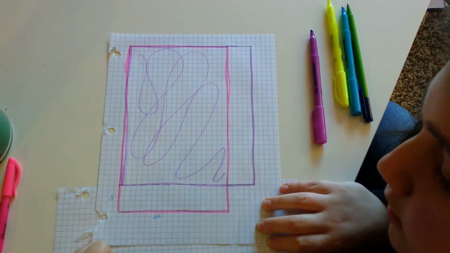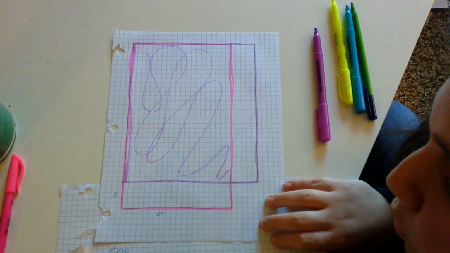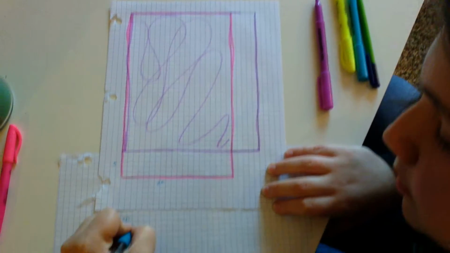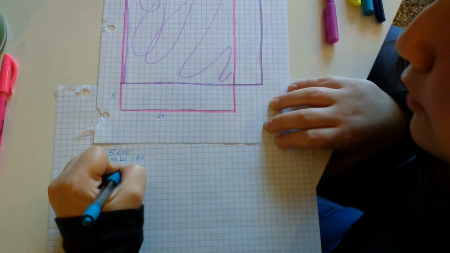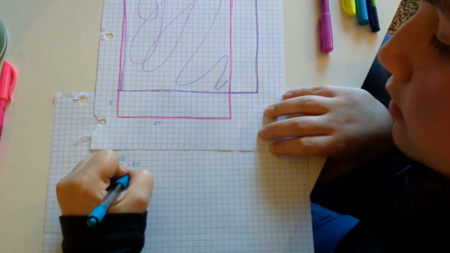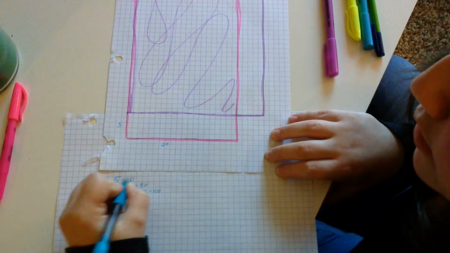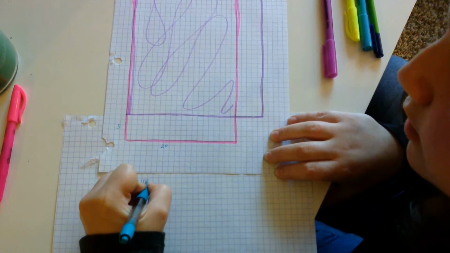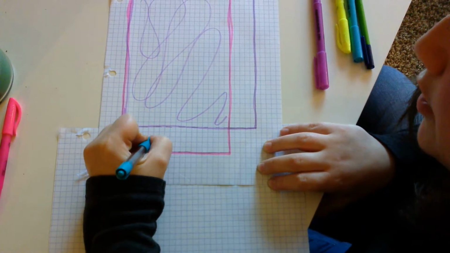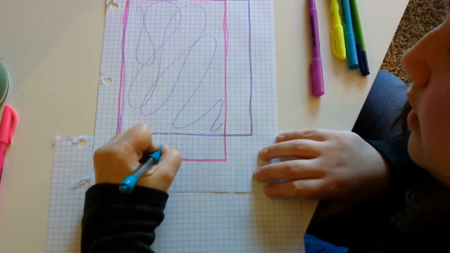5 times 20. Well, I know that 4 times 20 equals 80. So if I add one more 20, it equals 100. And it gives me 5 groups of 20. So 5 times 20 equals 100. So this part of Carl's garden is 100 square feet.